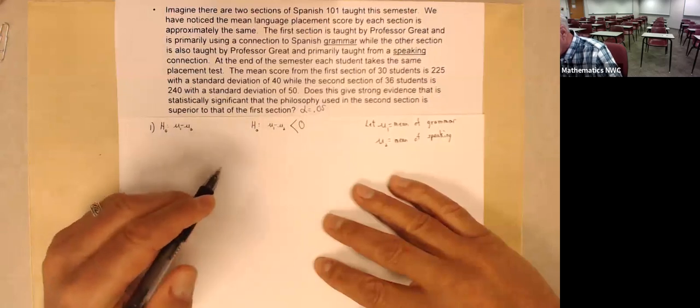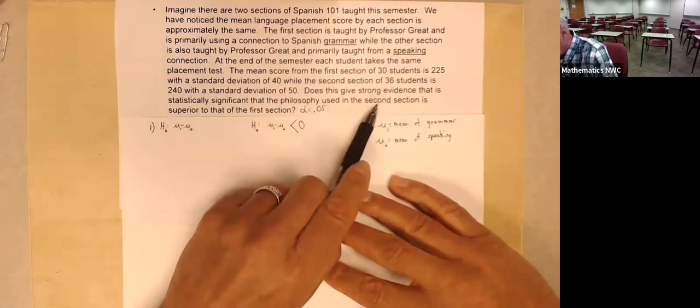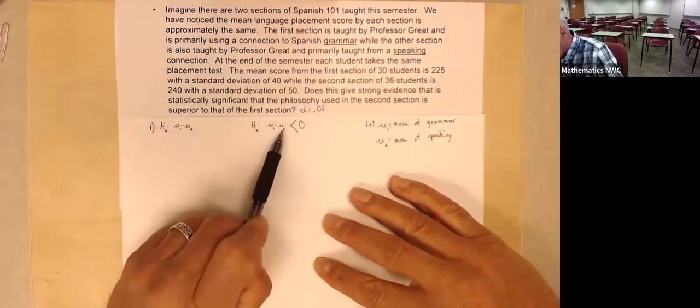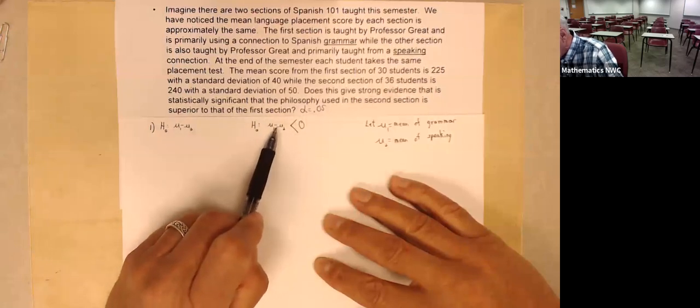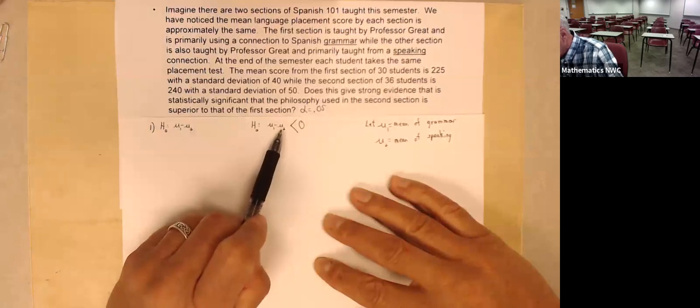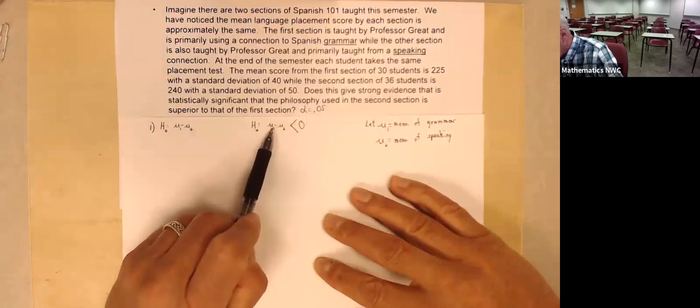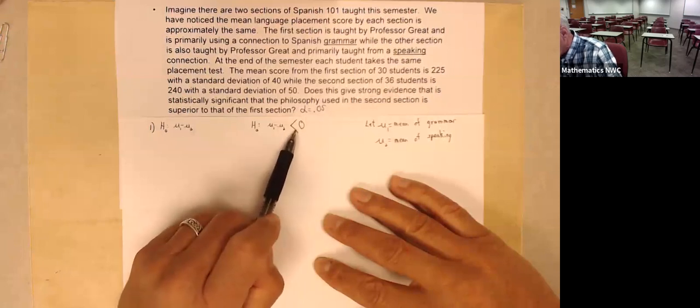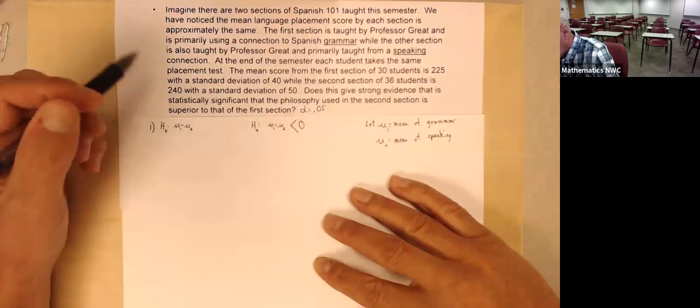I'm going to say that again. If the second section is superior to the first, that means the second average would be greater than the first. So if the second one is greater, when you take their difference, you get a negative number. That's my alternative. My null was going to be the opposite.